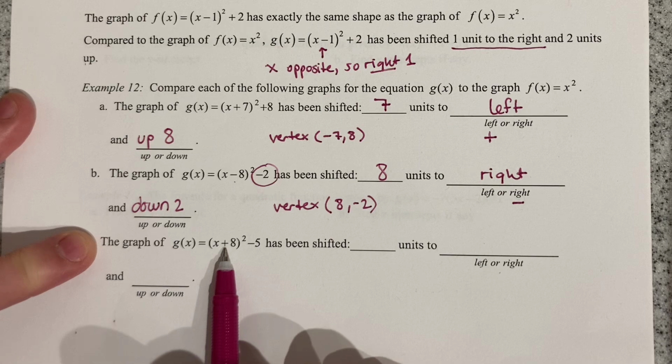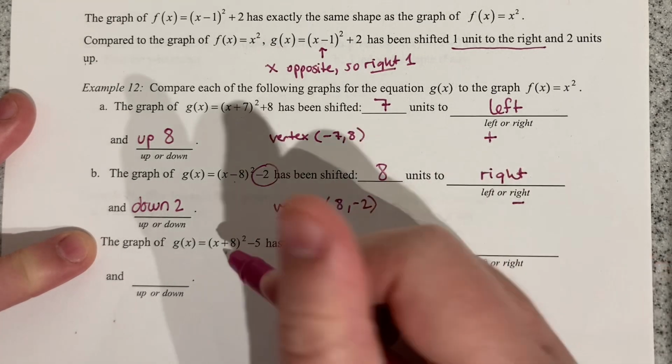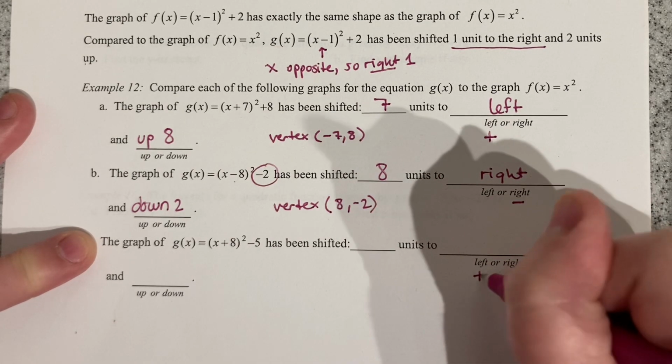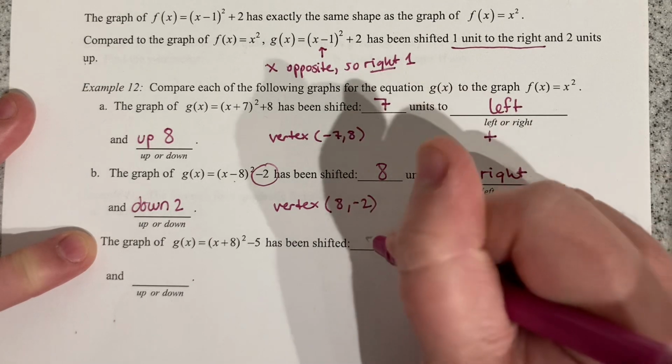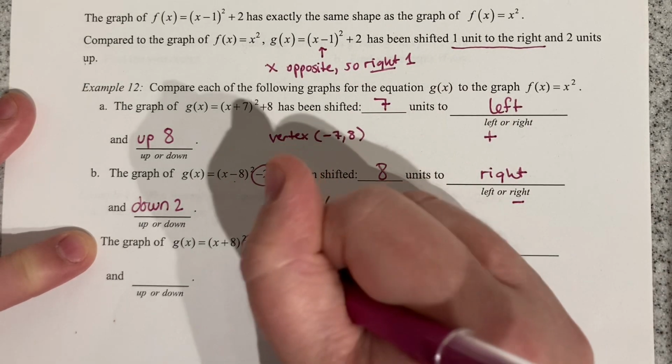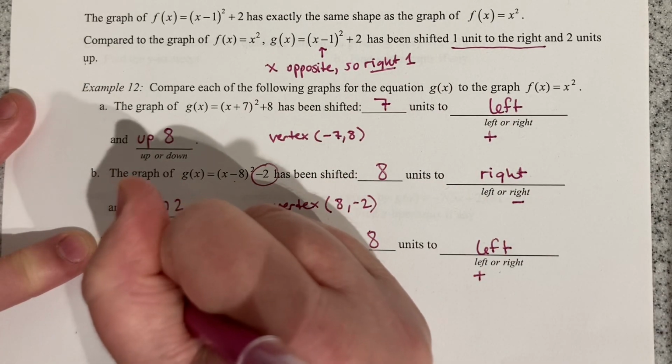All right, last one on this page. Plus sign means I'm going to the left by 8 units, and then -5 means down 5.